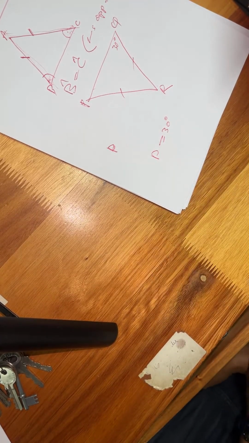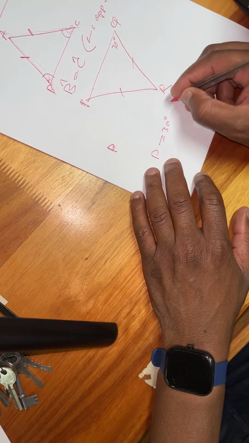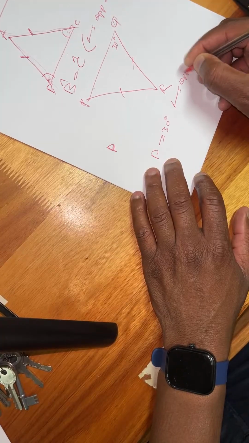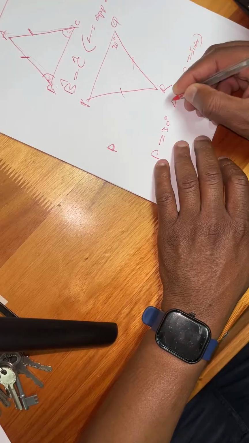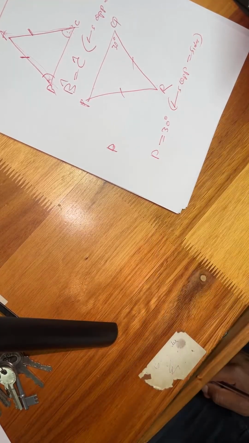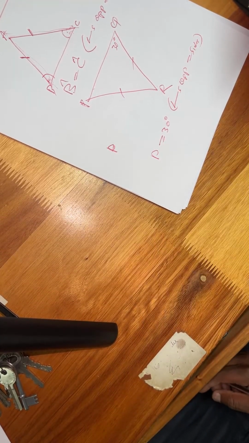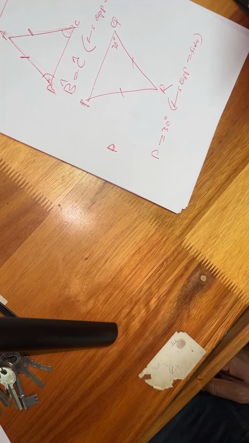Why is P equal to 30 degrees? It is because we have angles opposite equal sides. Okay, so P is equal to 30 degrees. We are done with the isosceles.